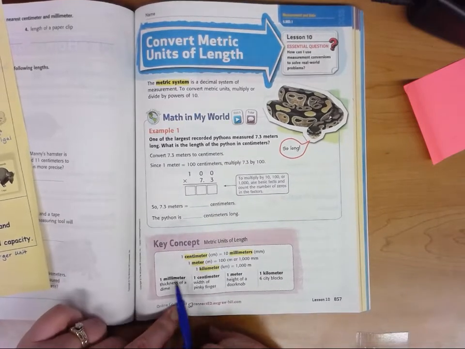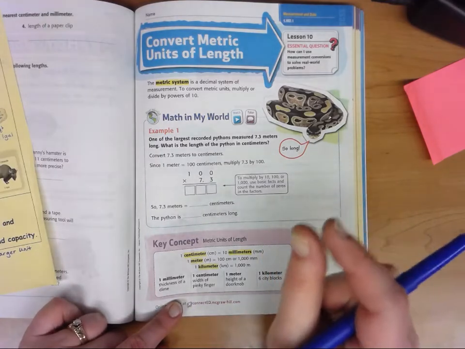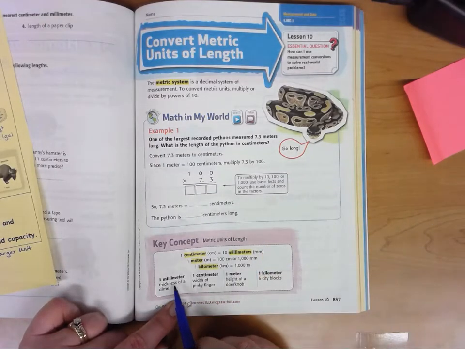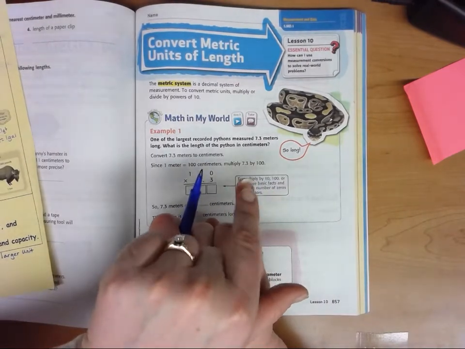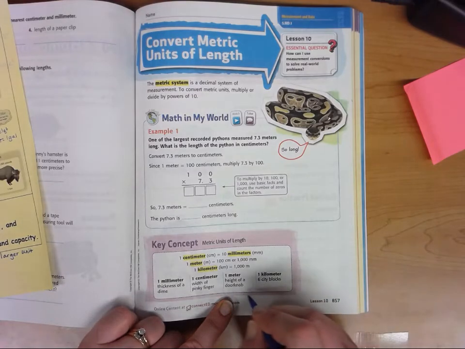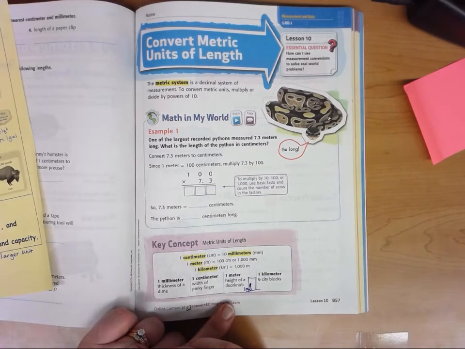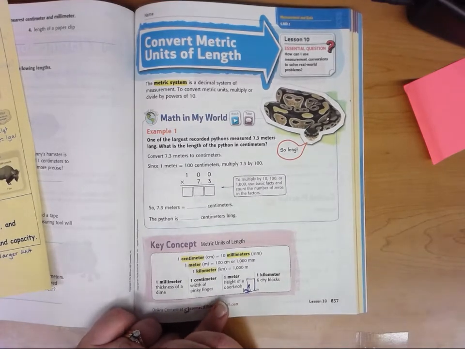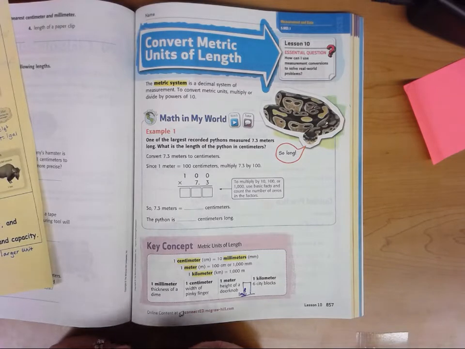So if we try and get an idea of what these are, 1 millimeter is the thickness of a dime. If you take a dime and hold it between your fingers, the thickness of that would be 1 millimeter. A centimeter is the width of your pinky finger. So your pinky finger across is 1 centimeter, approximately. A meter is the height of a doorknob. So if you think from the floor where a door is, the floor up to the doorknob, that would be 1 meter. And a kilometer is about 6 city blocks. So a kilometer is less than a mile. Mile would be the standard measurement system. A kilometer is less than that.